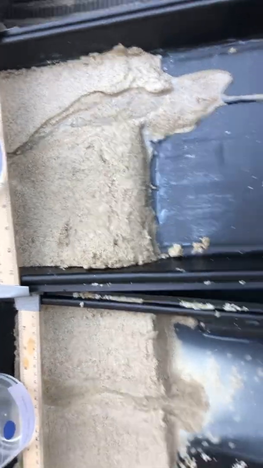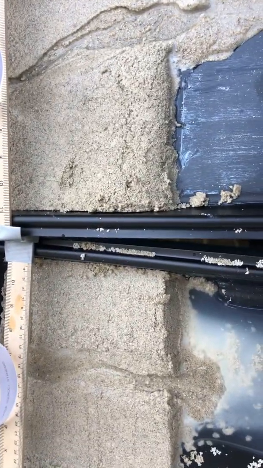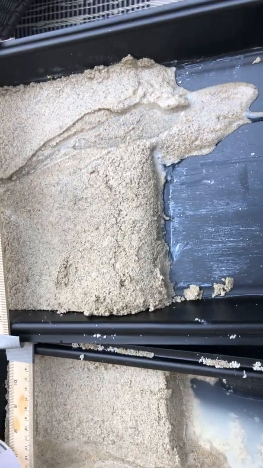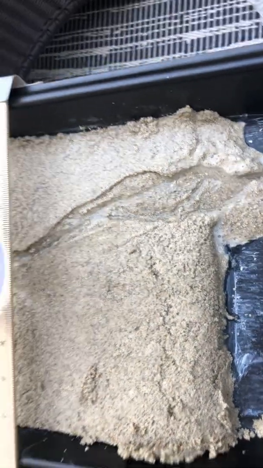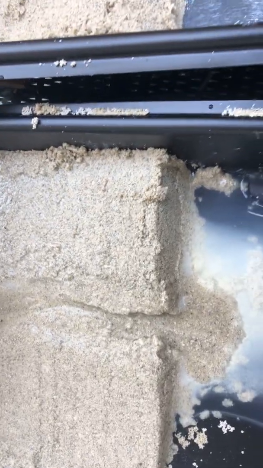Maybe a bird's eye view from the top. Okay, do you notice any difference with the erosion in the slope versus the erosion in the flat?